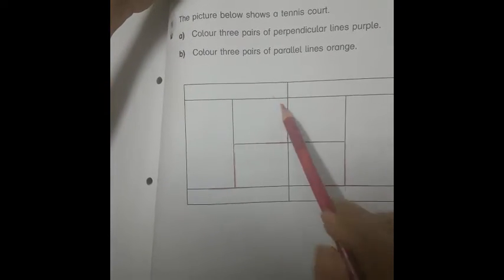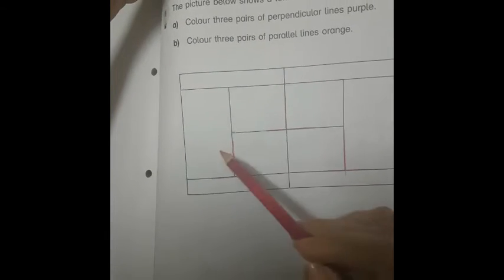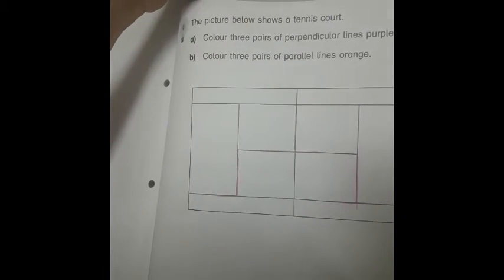This one, this one, this one, and this one, this one, and this one. These are all perpendicular lines. This side and this side. These are all perpendicular. So you can draw any 2 lines which are meeting each other at 90 degrees. And you have to draw 3 pairs, okay?